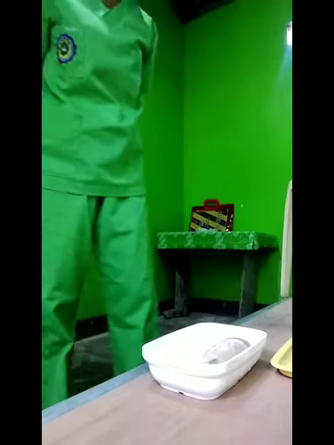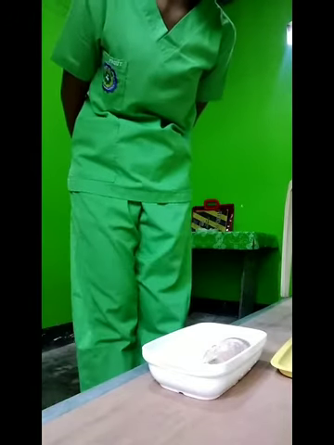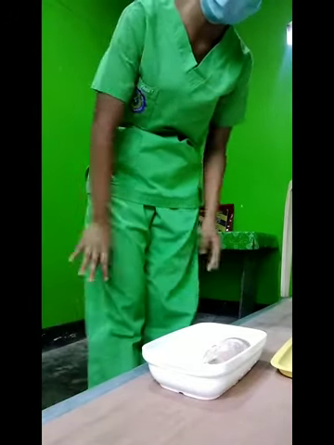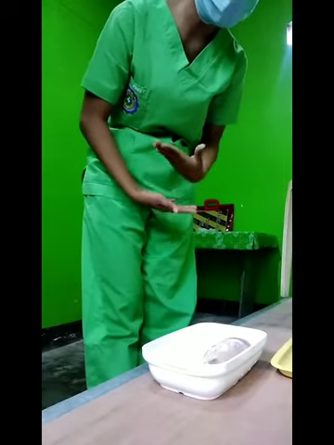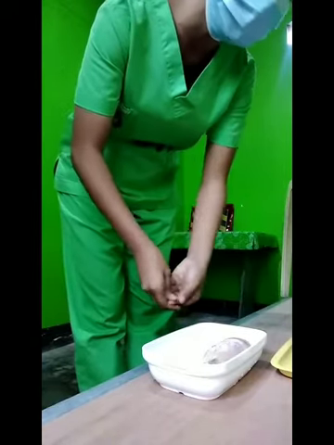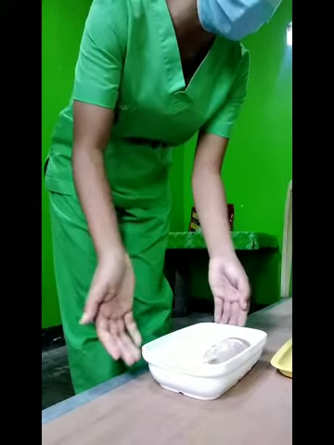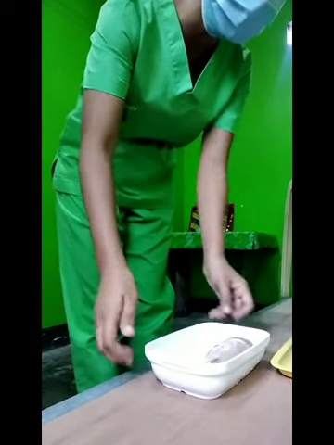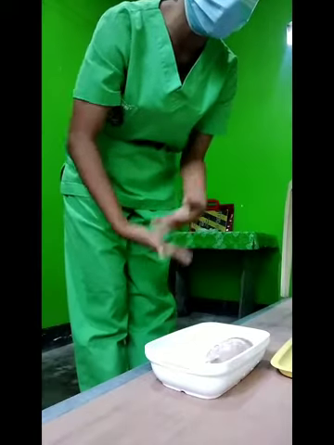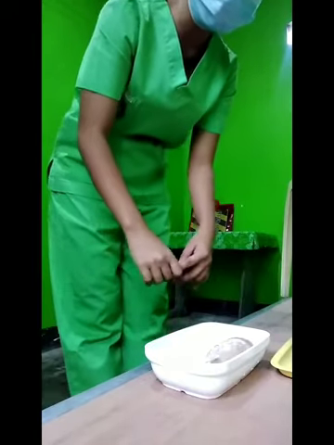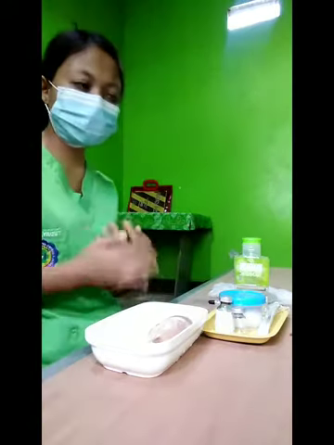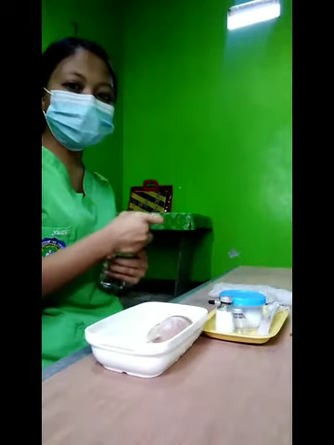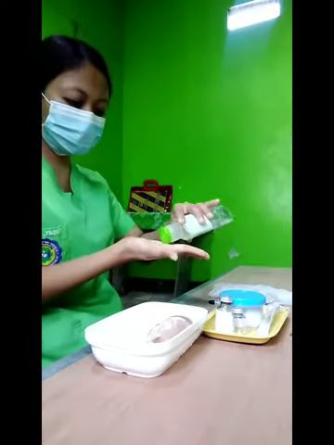Then, complete necessary assessment before administering medications. Check allergy, the bracelet, or ask the patient about allergies. Explain the purpose of the medication to the patient. Then, perform hand hygiene.